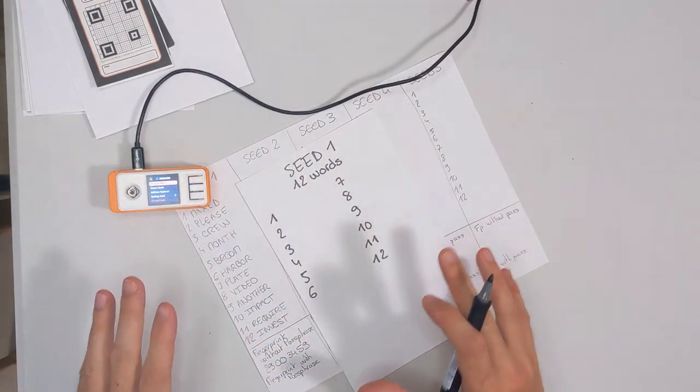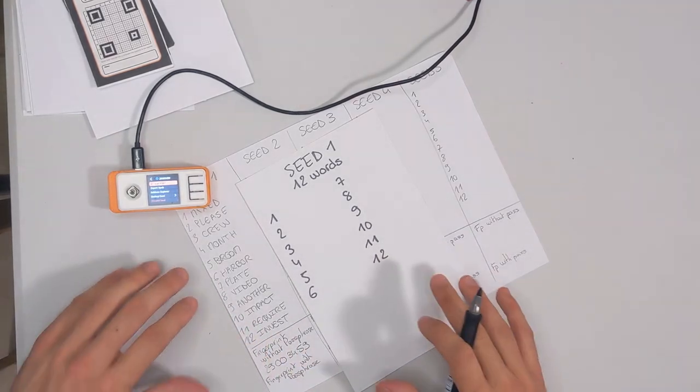Okay, so this is going to be the template that we'll use and reuse for each seed.